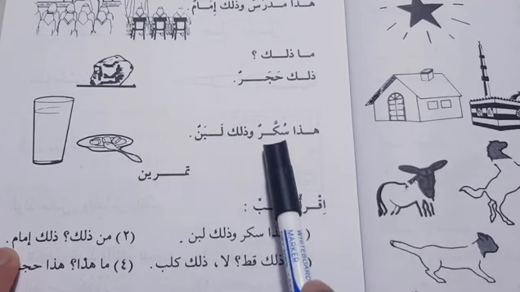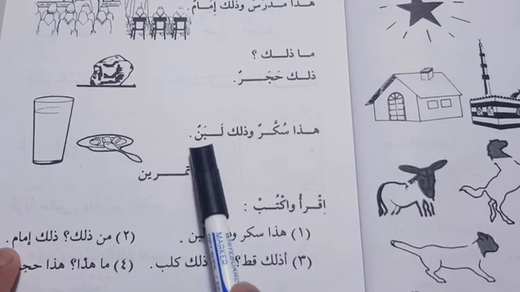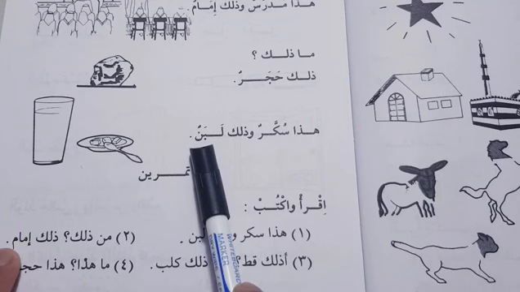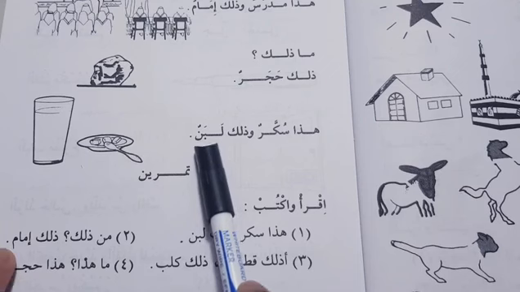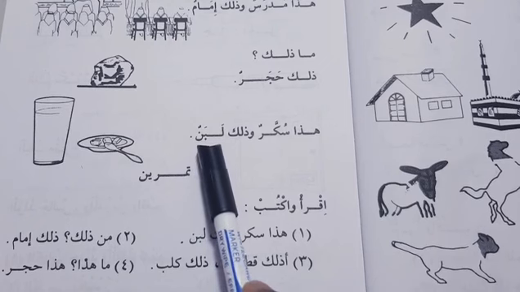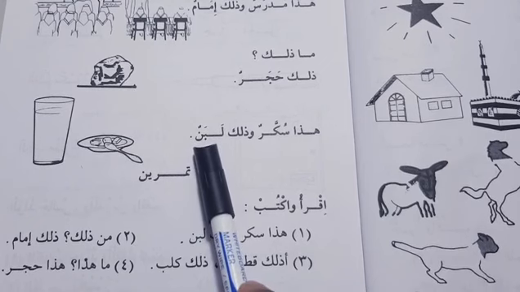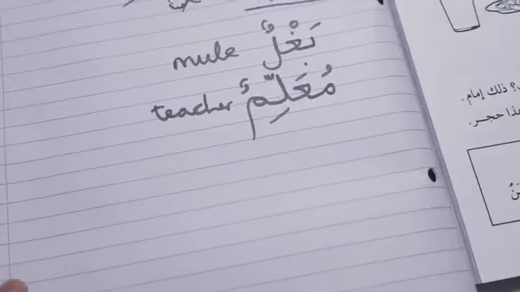This is a new word, so let's say it 5 times. Sugar. سكر, سكر, سكر. And this is the new word, milk. لبن, لبن, لبن. You find that with laban, this is usually used for the thick yogurty milk. The thick milk, yogurt, they use this word, laban. But the normal milk, they use this word instead.